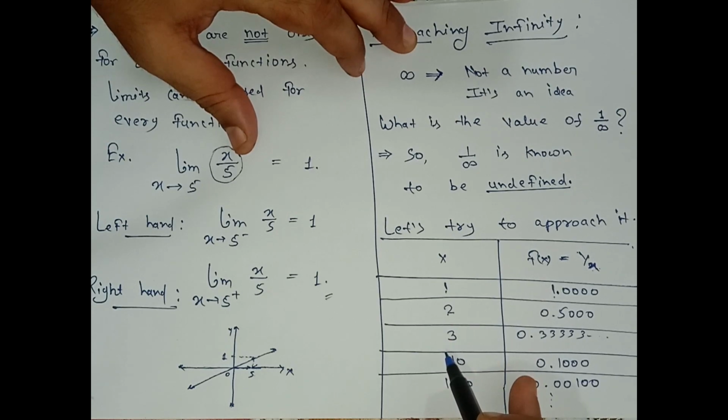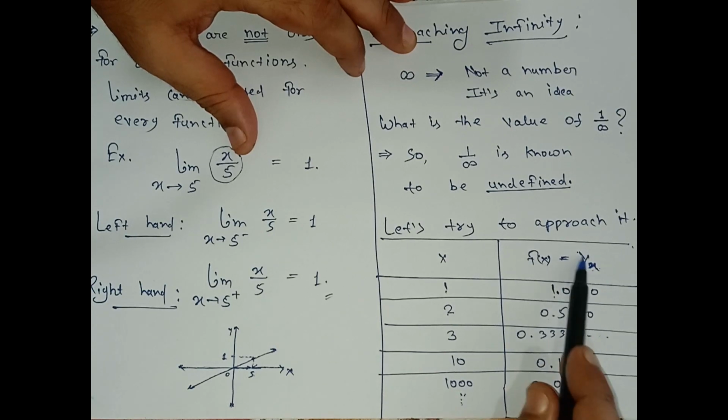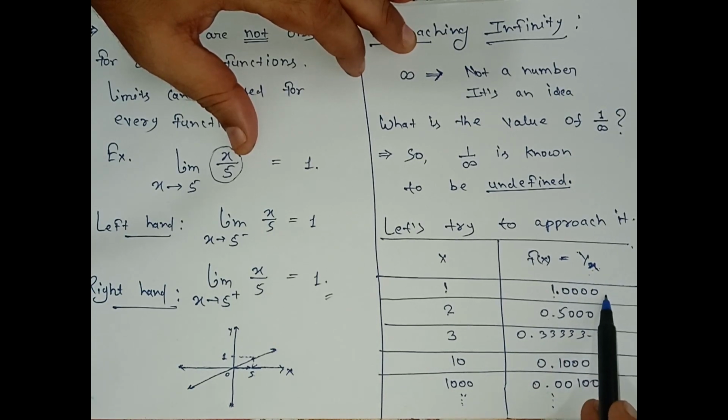When you substitute 3, 1 upon 3, this will be 0.3333. So as you increase this value, when you substitute 1000, 1 upon 1000, you will get 0.001. As you can see, this value keeps decreasing.